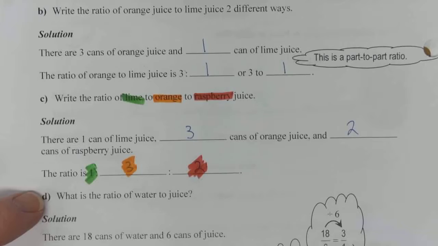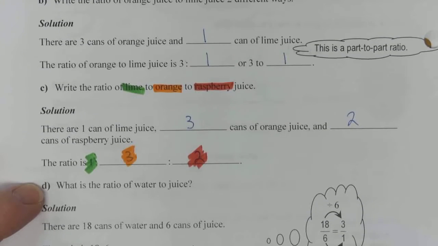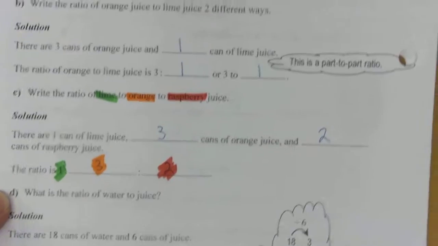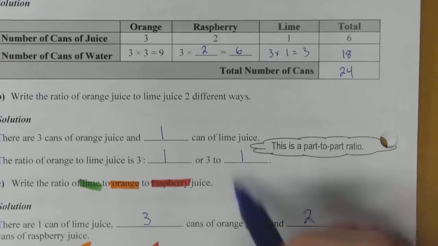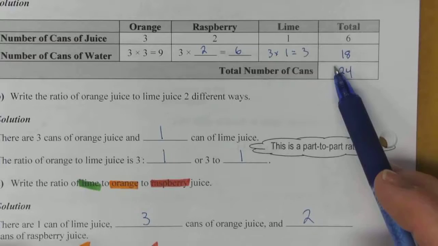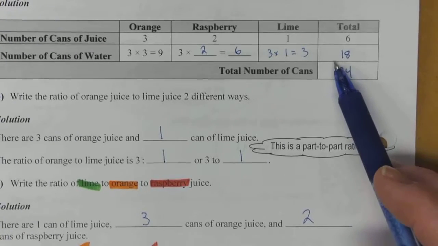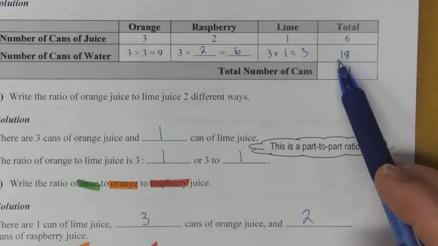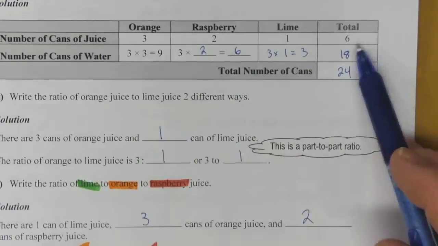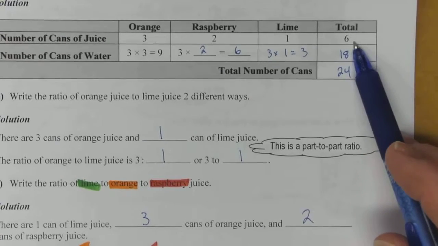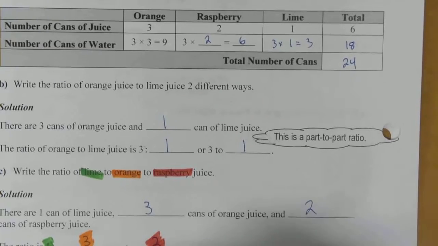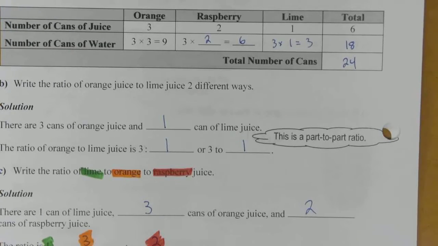All right, lastly, or next part, part D. What is the ratio of water to juice? Well, look back at the chart. Water is this bottom row, and it's not being specific about which juice we're referencing. It's just overall, how much water is there? Well, there's 18 cans of water. And there are 6 cans of juice in total. So we're dealing with the numbers 18 and 6. So again, you can use a colon, or reduce this down to lowest terms.